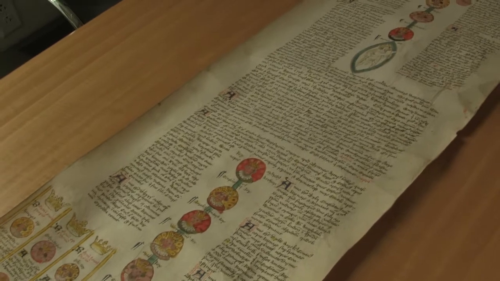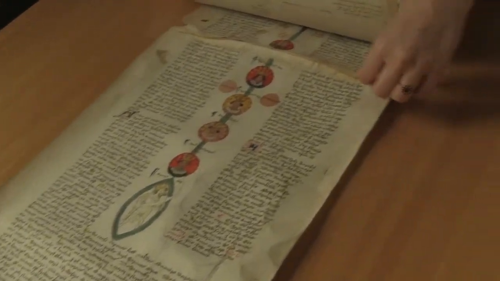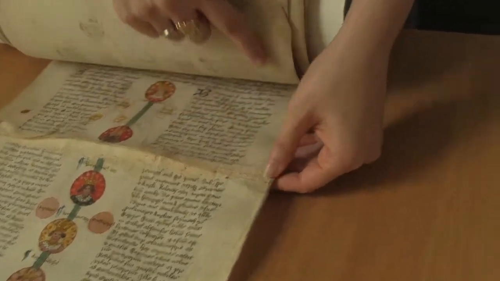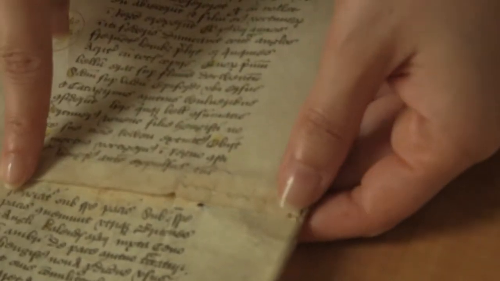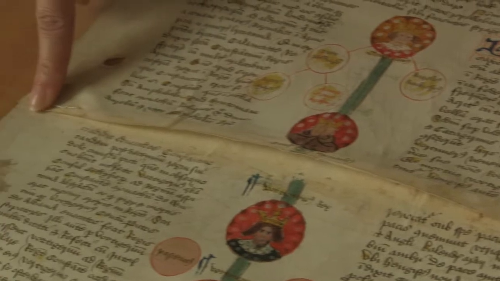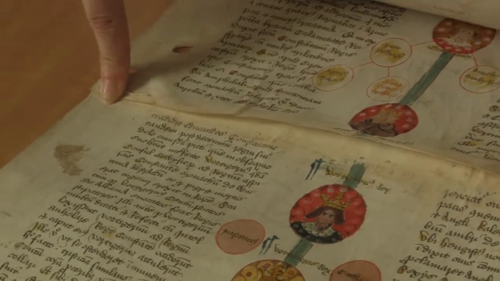It's a difficult question to answer because the object itself is created out of 13 vellum membranes, and you can see right here the stitching that is holding these two membranes together. All in all, we're talking about approximately 36 feet of text here.